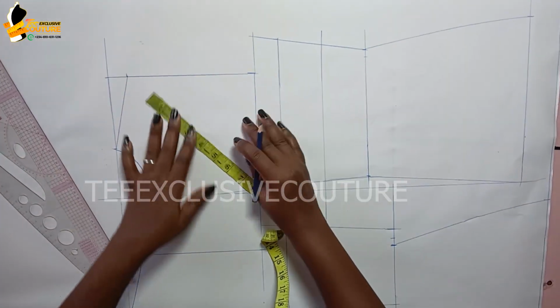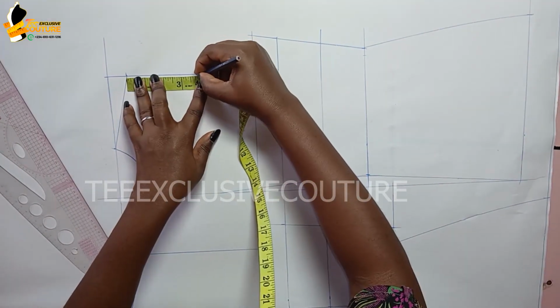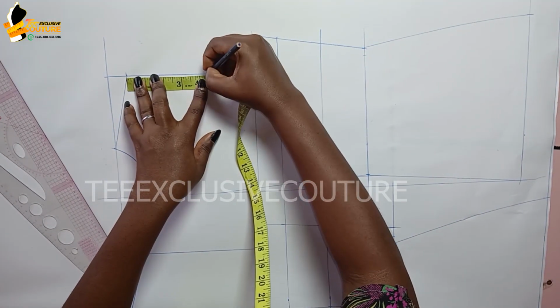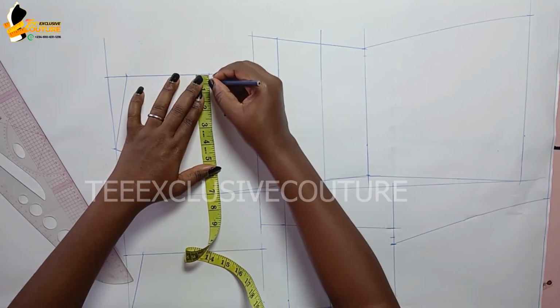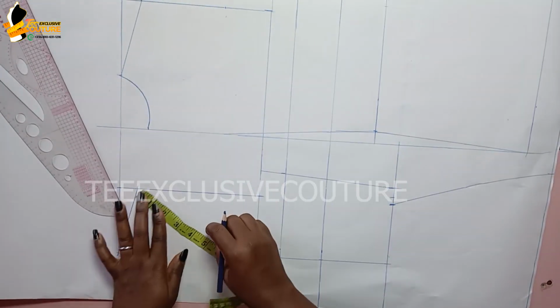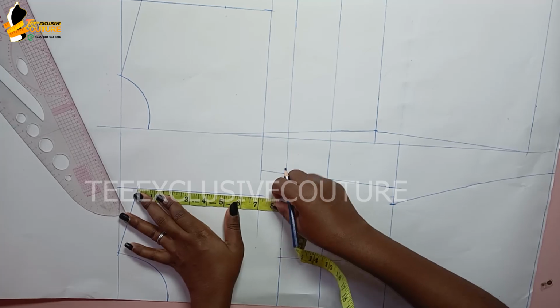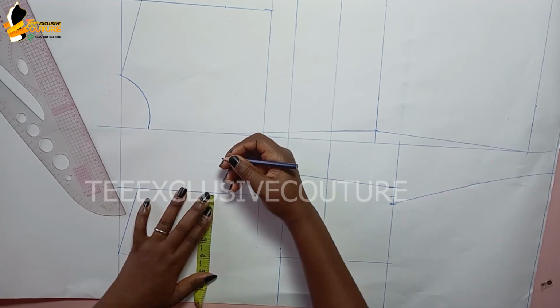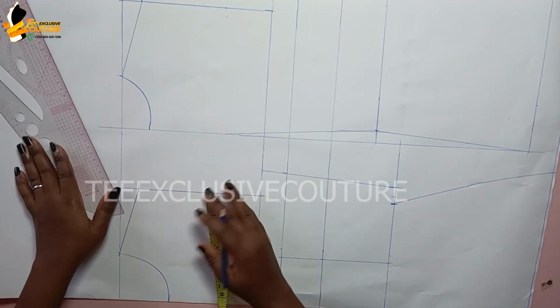So for the armhole, divide it by 2, you step down by 1. For the back, you go in by ½ inch. For the front, you do the same thing. You go in by 1 inch, then you connect.